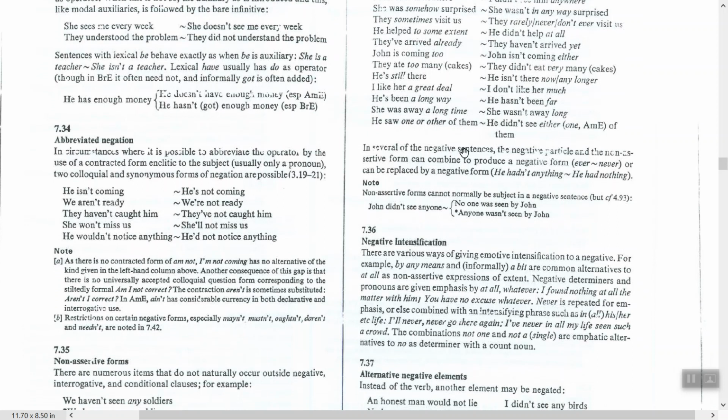In several of the negative sentences, the negative particle and the non-assertive form can combine to produce a negative form. You can say ever, never. You can combine them, or it can be replaced by a negative form: he hadn't anything, or he had nothing.